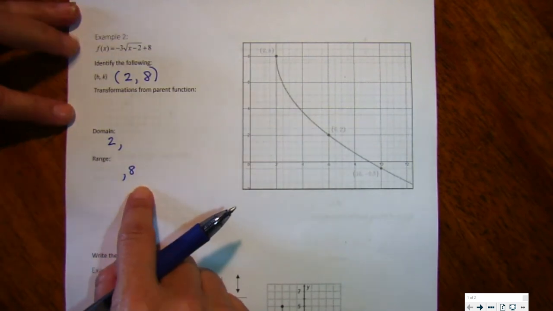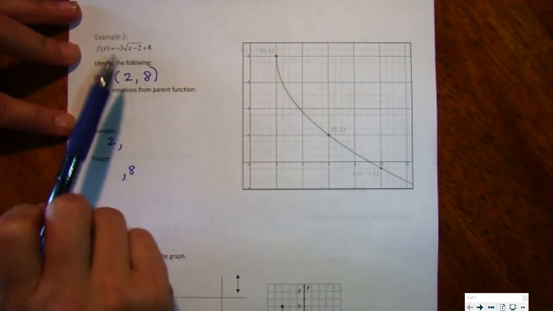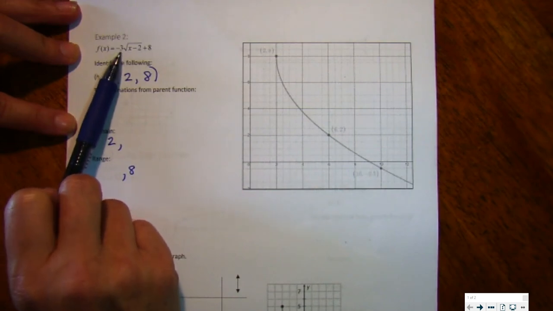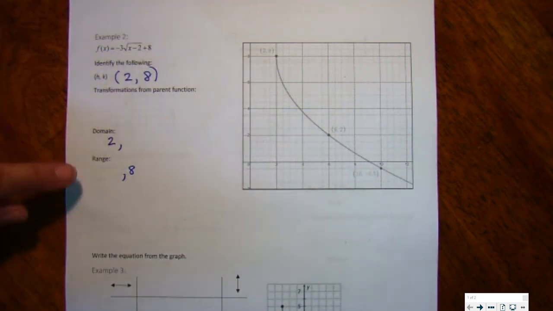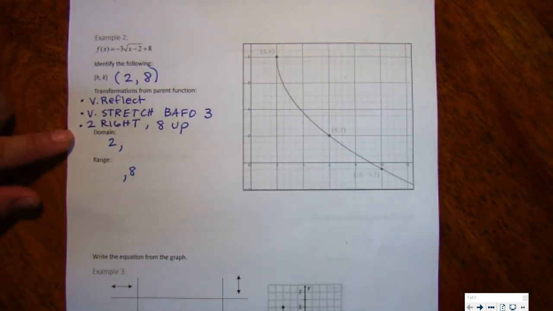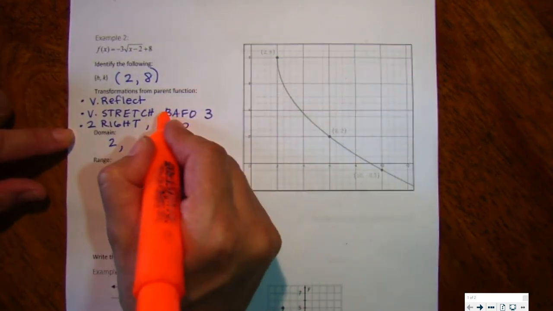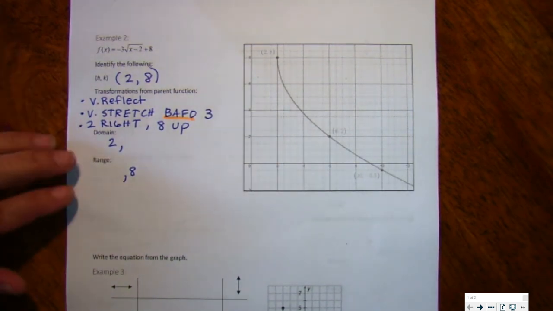Let's go back to the transformations. I know that it is a vertical reflection. I know that it is a vertical stretch, and it's 2 places to the right and 8 places up. I'm going to fill that in here. All right, if you notice, I do have my transformations written here. And remember, it is by a factor of 3 for that vertical stretch. The negative comes into play to let me know it was a vertical reflection.